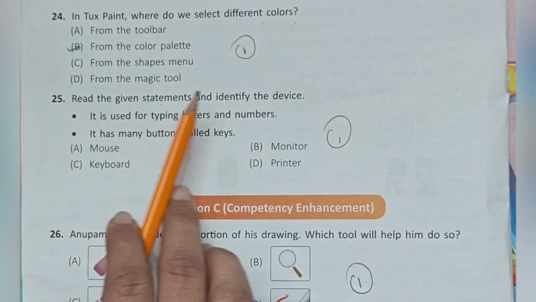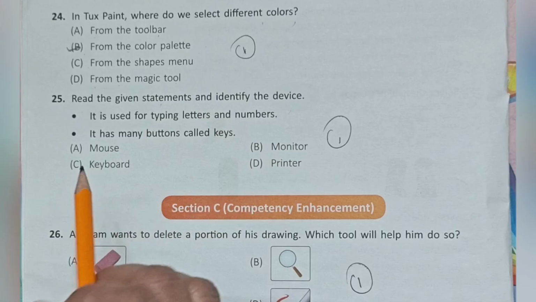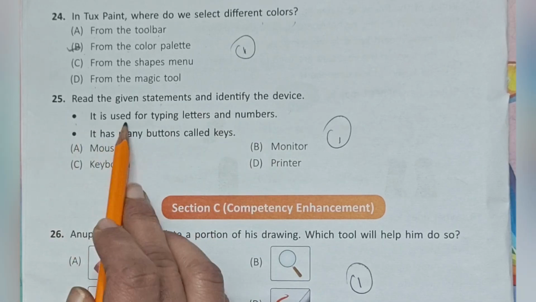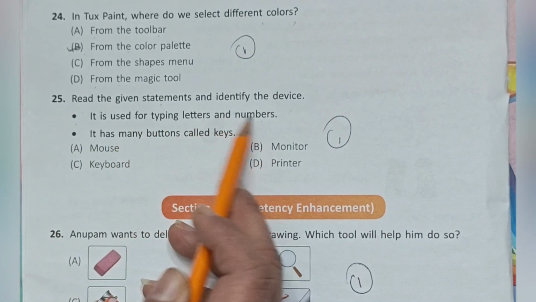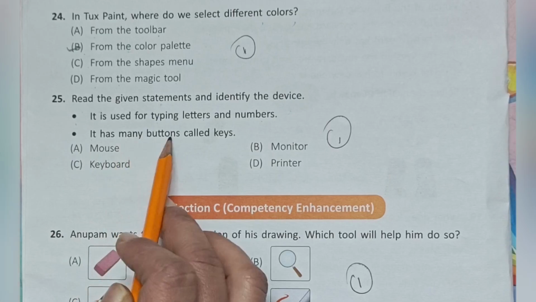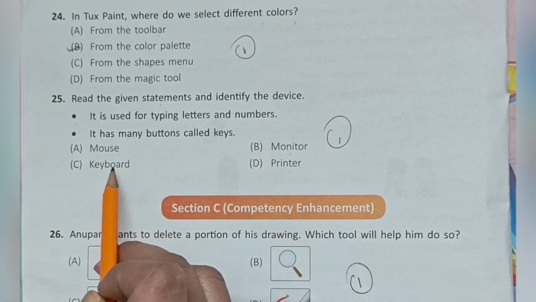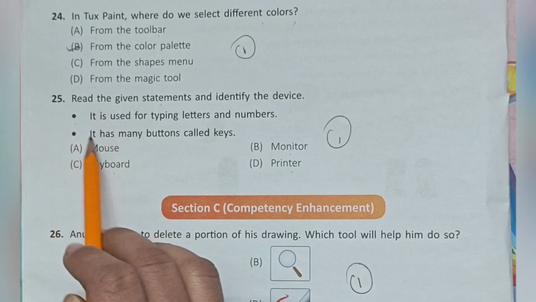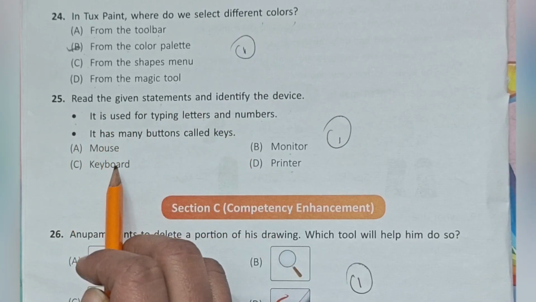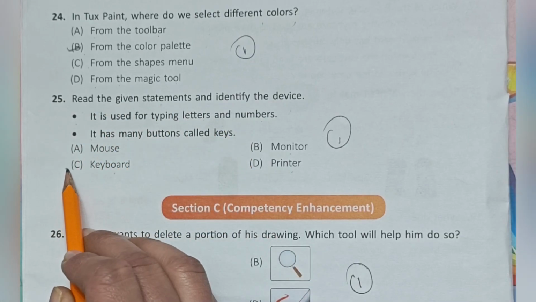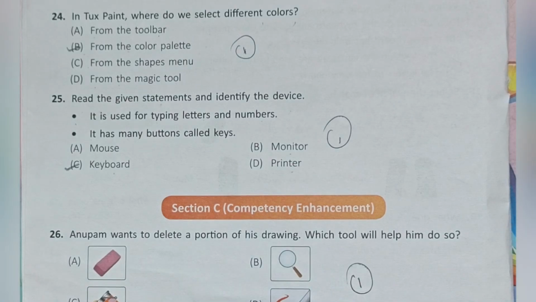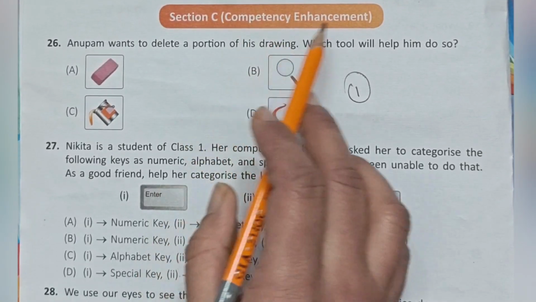Question number 25. Read the given statements and identify the device. Let's read statement 1. It is used for typing letters and numbers. Number 2. It has many buttons called keys. Let's read the options: mouse, monitor, keyboard, printer. And if we see, statement 1 and 2 are talking about the keyboard. Option C is correct.